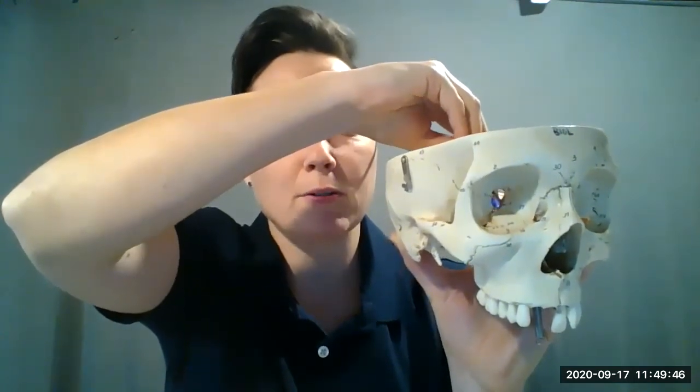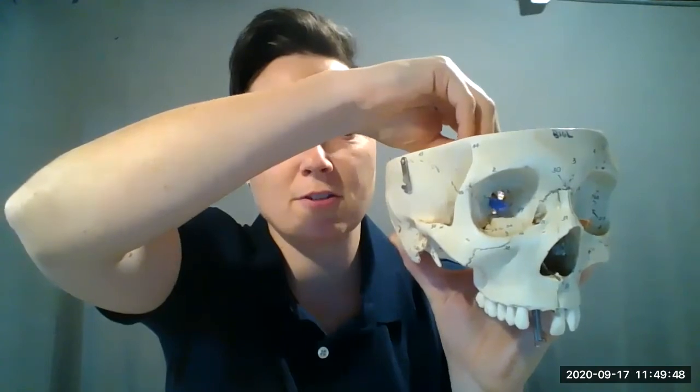Then just below it, sort of lateral to it, is the superior orbital fissure, and then I'll just point at the inferior orbital fissure right here. So optic foramen, superior orbital fissure, inferior orbital fissure. Right, also here is the lacrimal fossa, which is a little hole that goes through the lacrimal bone and allows tears to pass from your eye into your nose.